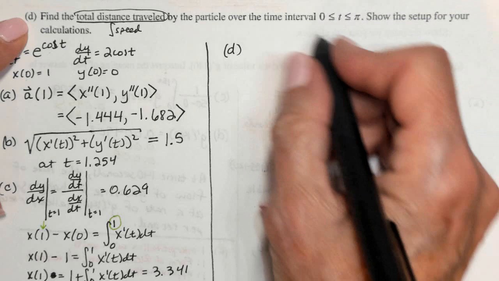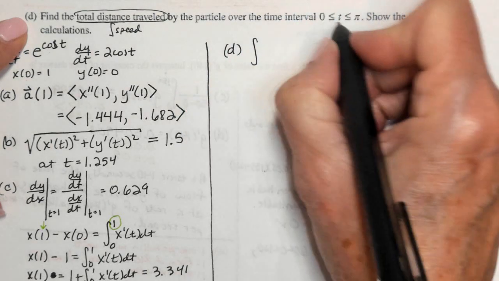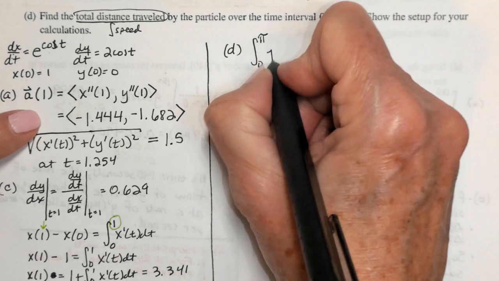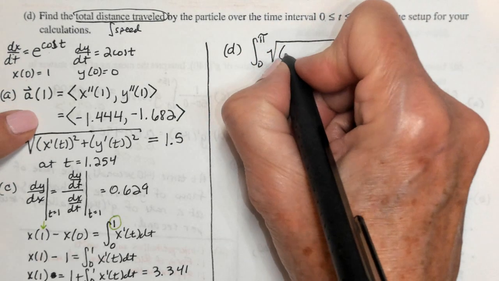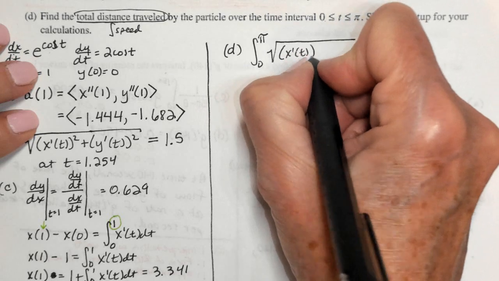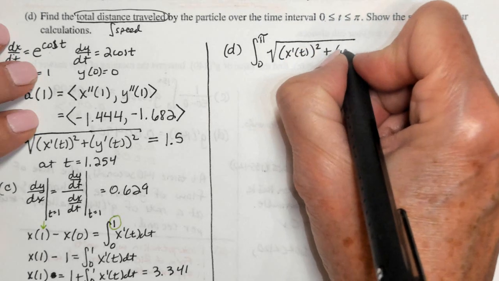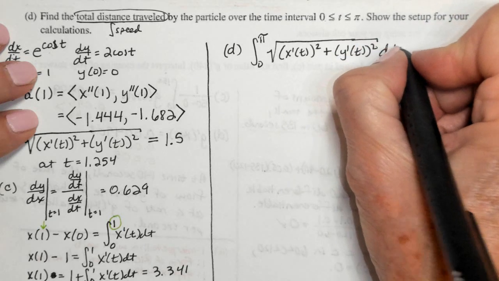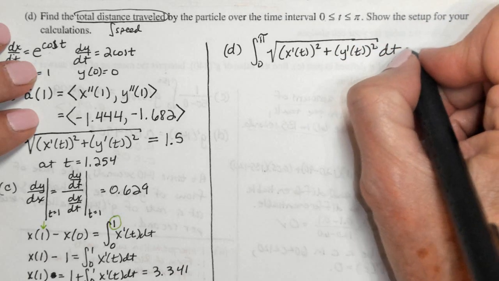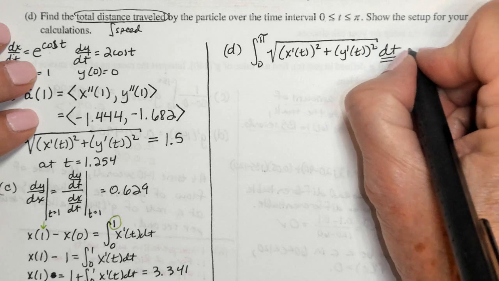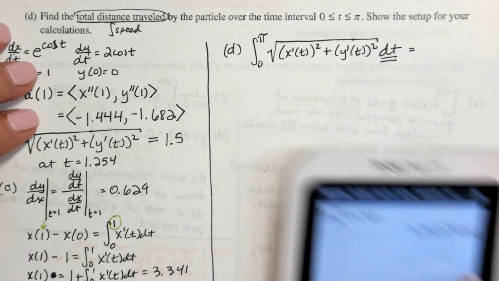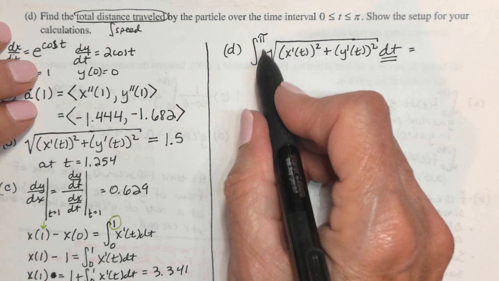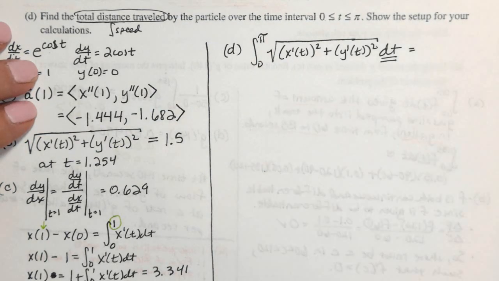So the integral from 0 to pi of the speed function, the square root of x prime of t squared plus y prime of t squared, dt. Not optional. Total distance traveled, integrate speed.